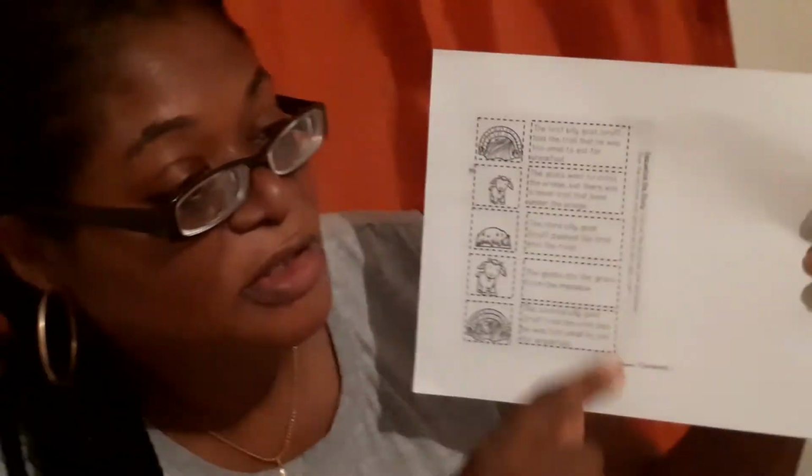So after this, I will have her cut these sentences in strips. I'll have her, first of all, arrange the pictures in sequential order. And as I read the sentences to her with inflections and stresses and performing out the words, she's going to be able to know which sentence matches which picture.